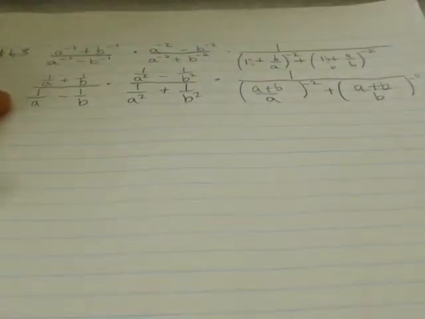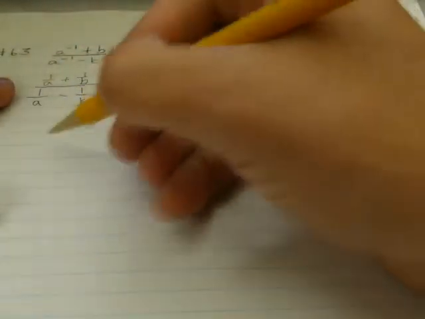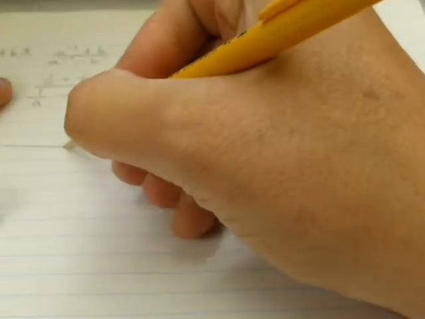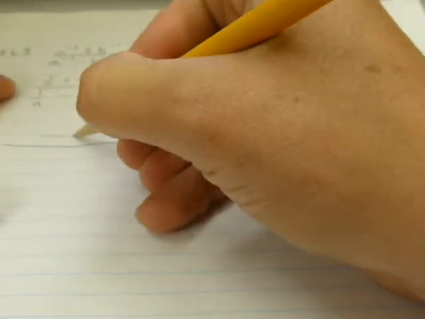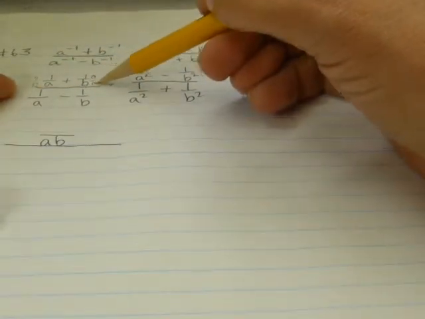Alright. Going back to the beginning again, what can I do next here? Still can't cancel anything, but I can get a common denominator for the complex fraction for the numerator. So my denominator will be ab, and this will be multiplied by b over b, this will be multiplied by a over a.